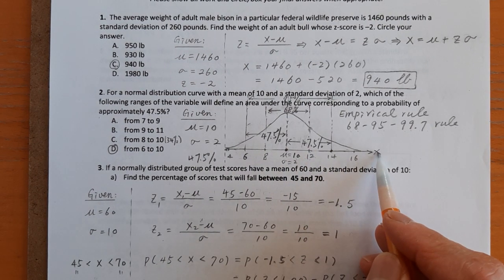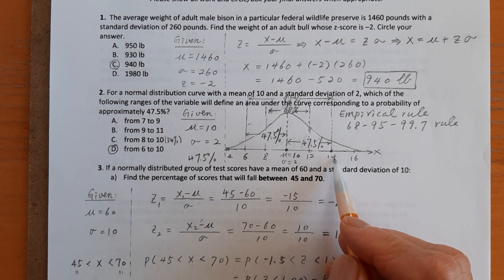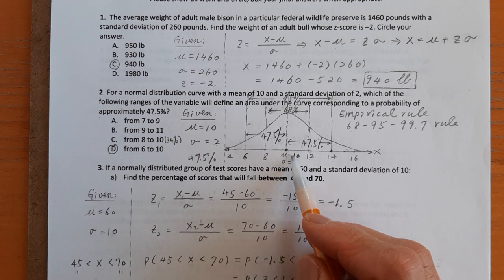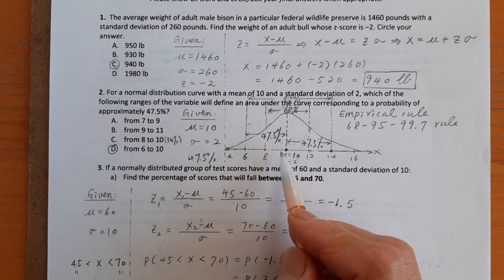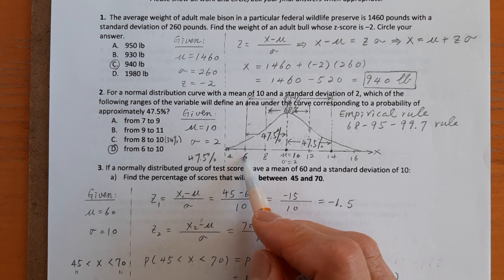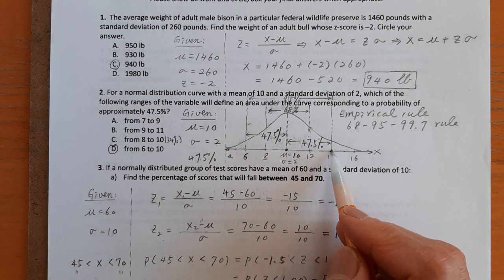When variable x is from 6 to 14, 14 is 12 plus another 2, which is 2 standard deviations above the mean, and 10 minus 4 gets 6, which is 2 standard deviations below the mean.